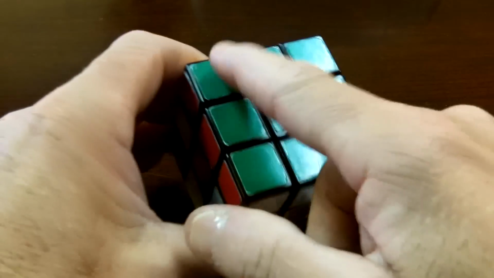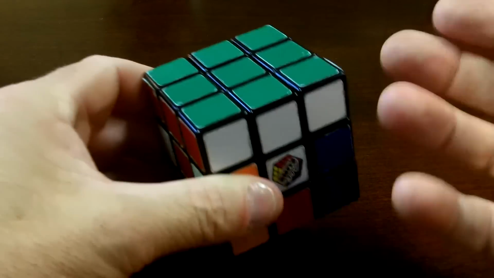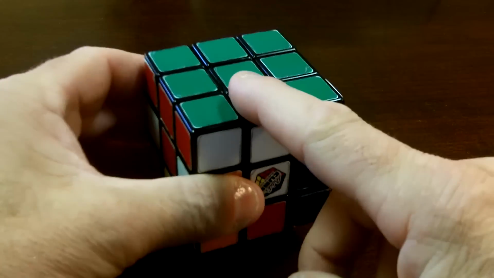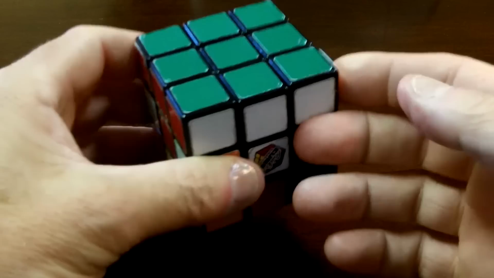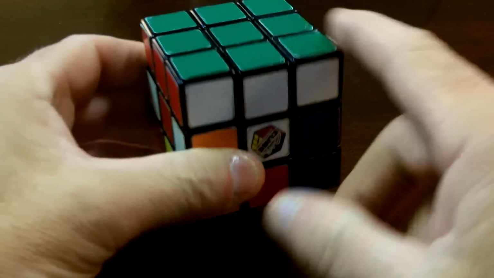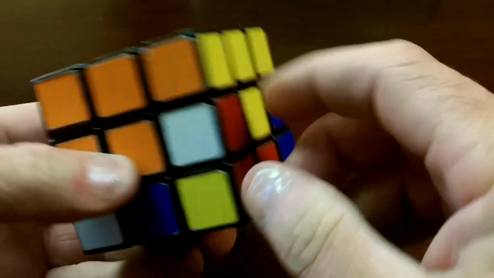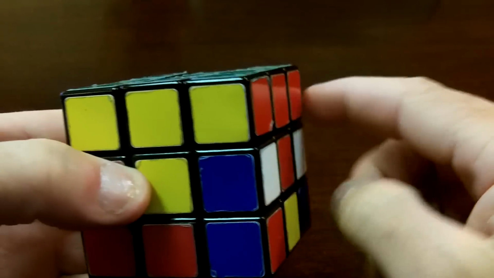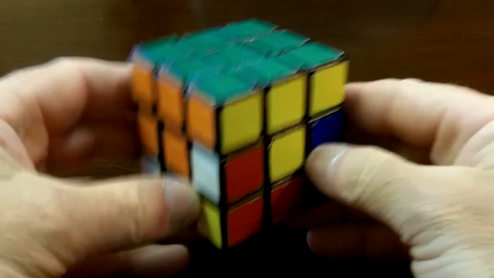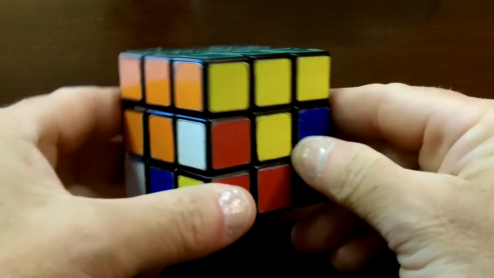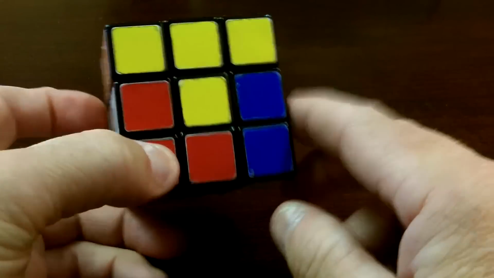Once you have all the four corner pieces up, congratulations! You solved the first side of the cube. And if you did it correctly, not only did you solve the first side of the cube, you solved this first layer as well. Way to go. The next step in solving the Rubik's Cube is solving for these four middle pieces in the middle layer of the cube.